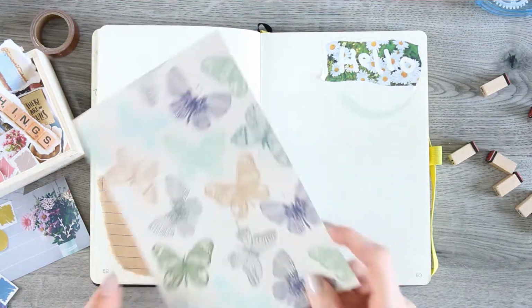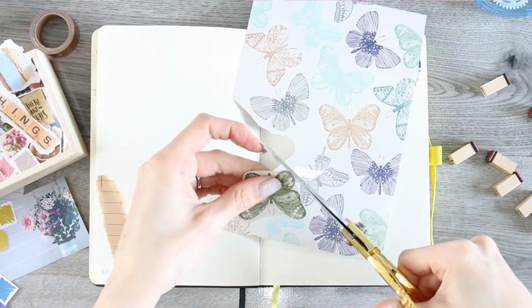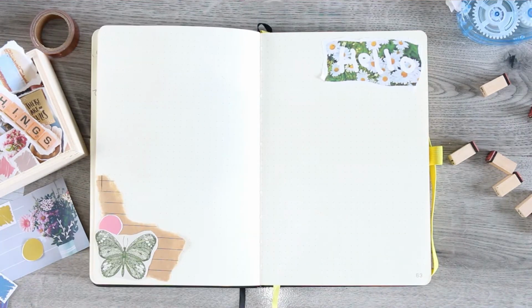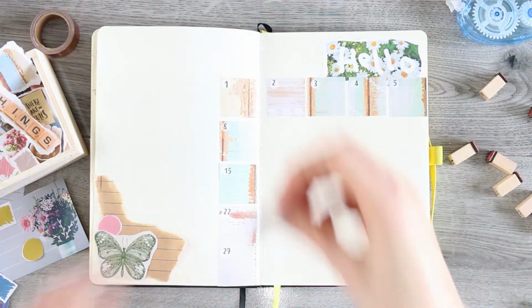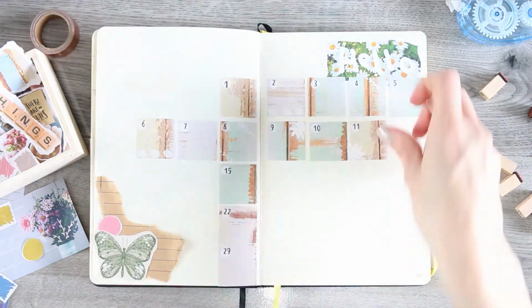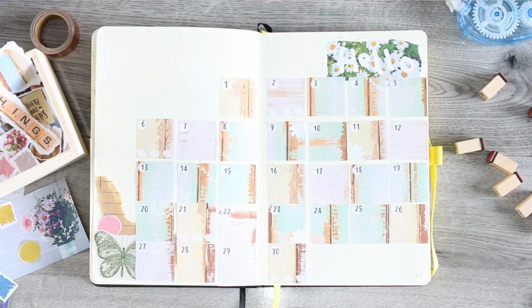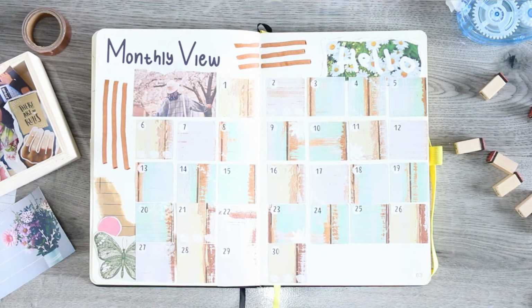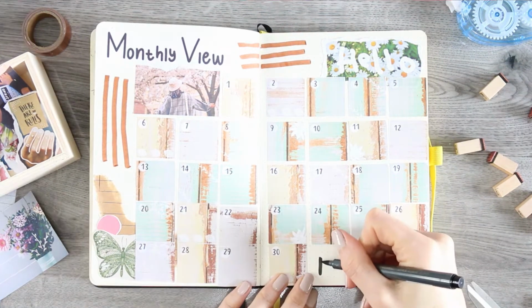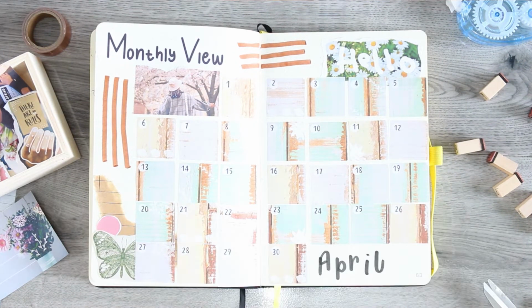I do have this butterfly print cardstock which was really pretty, so I decided to just cut out one butterfly, and I'm also using individual boxes for every day of the calendar. I printed these out on Photoshop like I said, and I'd already numbered them all, which made it super easy. Then with a pen I just doodled some lines. I titled this monthly view and then wrote down April right at the bottom.